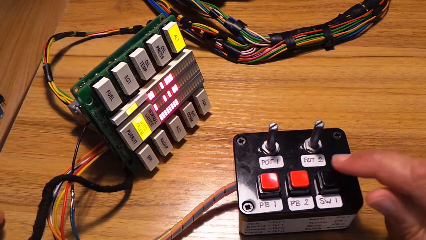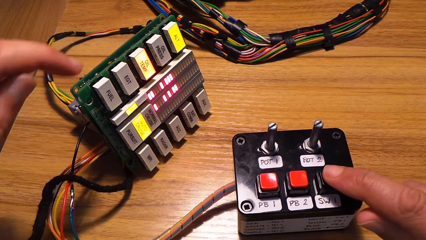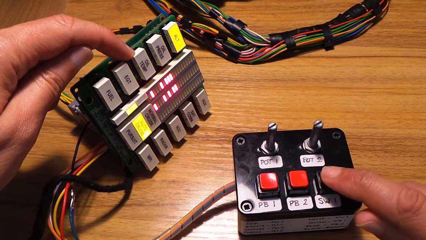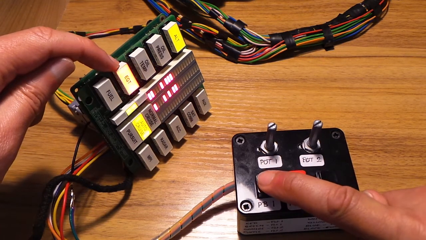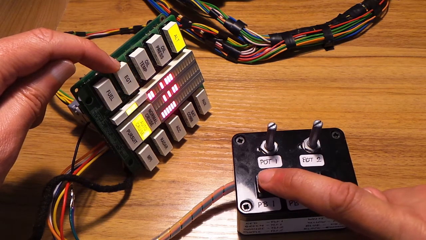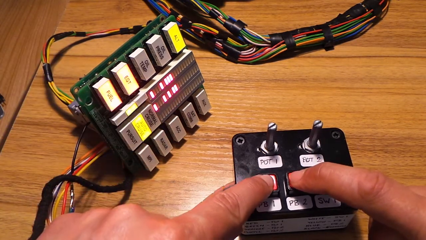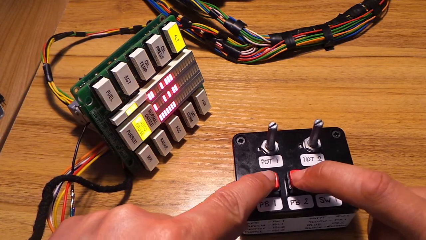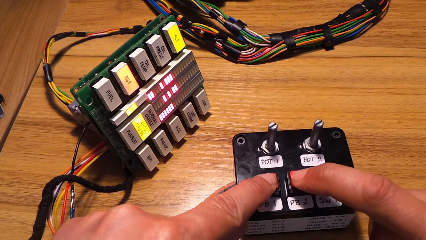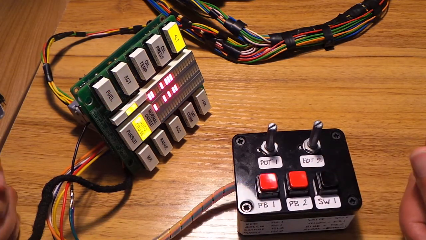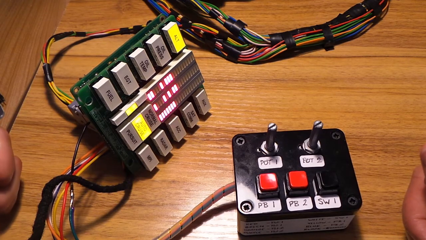The latching switch is connected up to the third indicator. Push button 1 is connected up to the fourth indicator, and push button 2 is connected to the fifth indicator. So they just give you an indication as to whether those buttons are hooked up and the microprocessor can read their states. So that does complete the video on DM3.